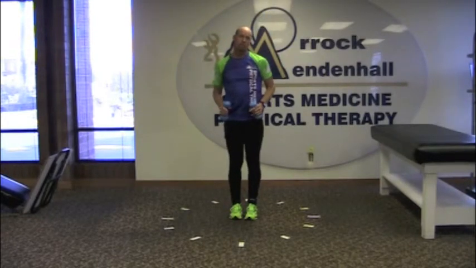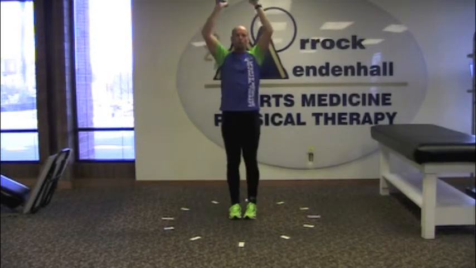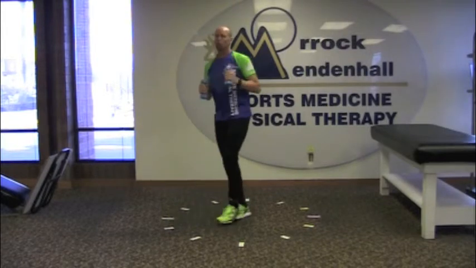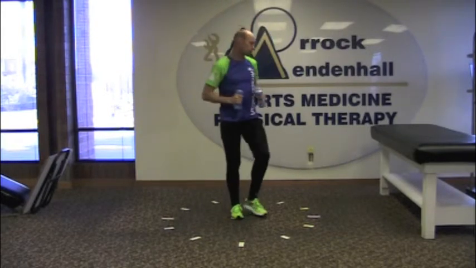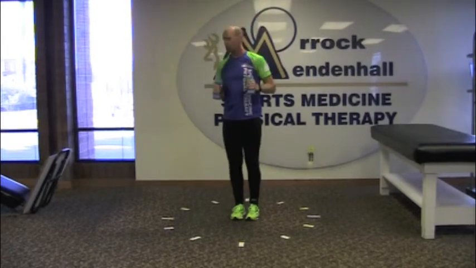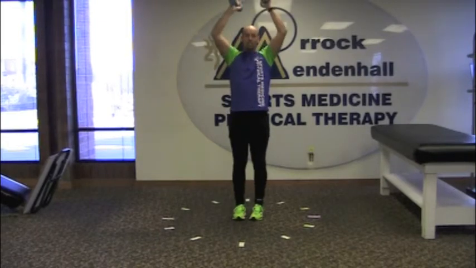And the third direction is transverse plane. Back to 7 o'clock, bring the weight up overhead, then across to 3 o'clock, and then bring the weights up overhead. Back to 7 o'clock, bring the weights up overhead, over to 3 o'clock, bring the weights up overhead. And this way you'll just have fun.